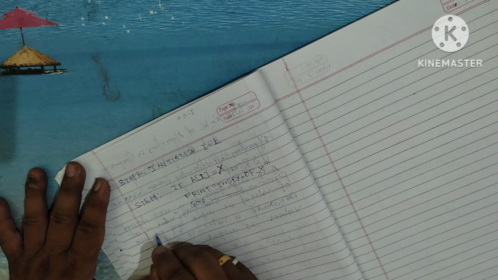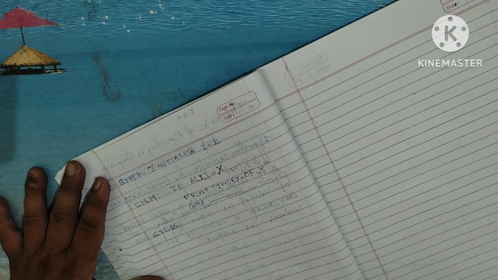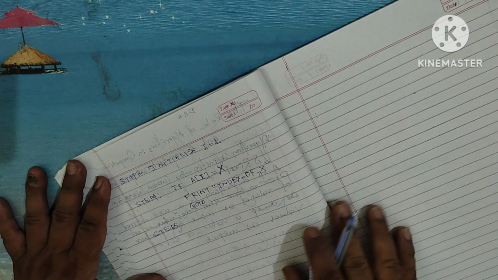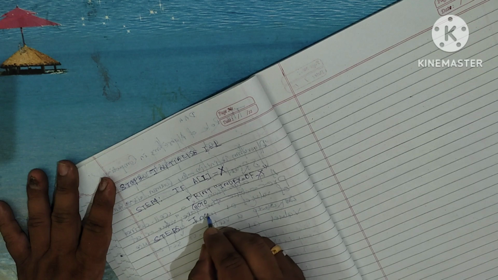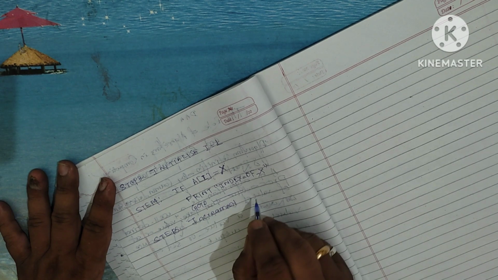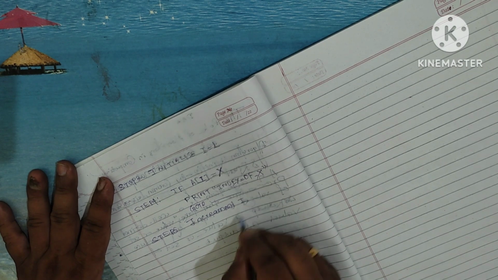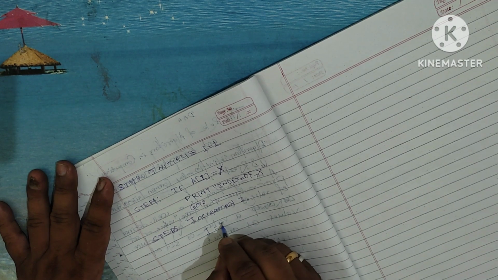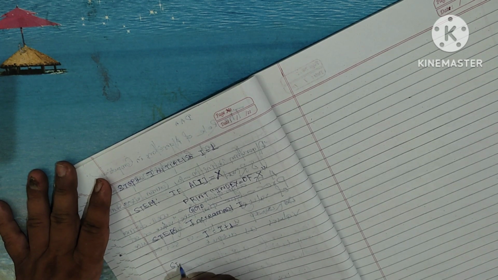Suppose this condition fails, we will write here increment I, so that is I equals I plus 1. Step number 6.